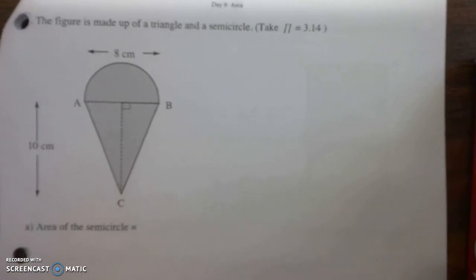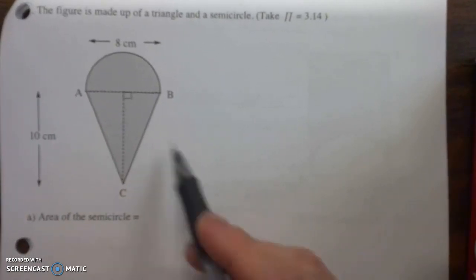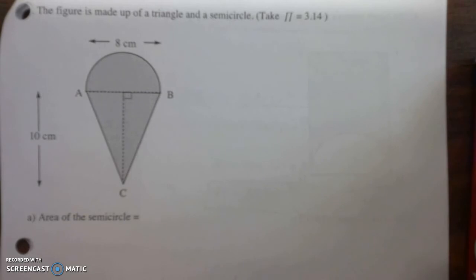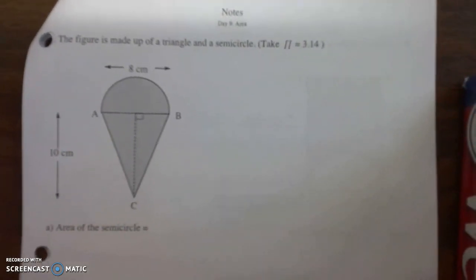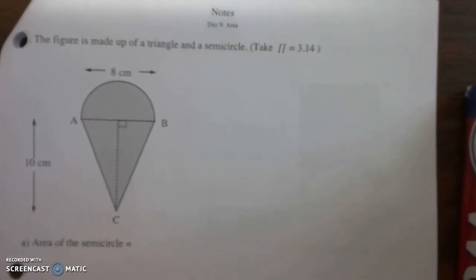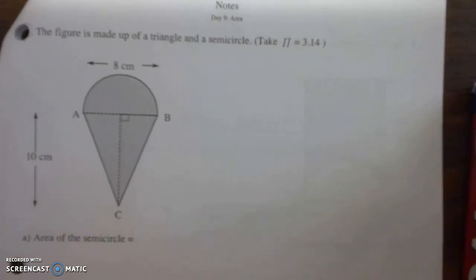Okay, so now we have another funky shape, and it looks like an ice cream cone to me. Yum. So I'm just trying to get my computer focused a little bit better here. I apologize, it looks a little bit fuzzy on my end.